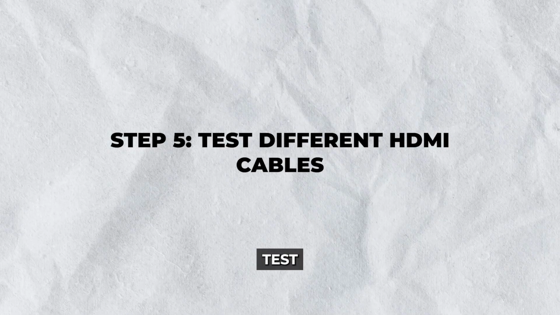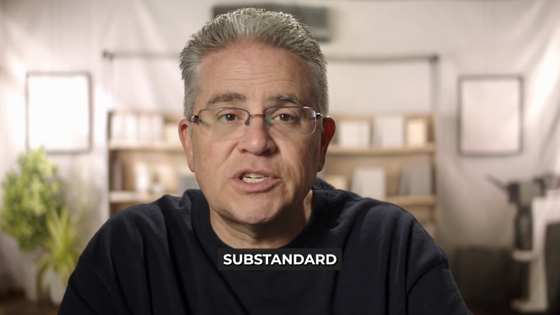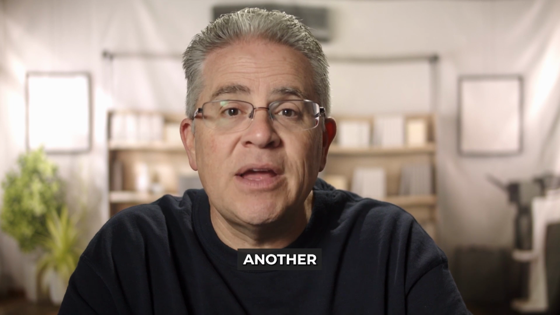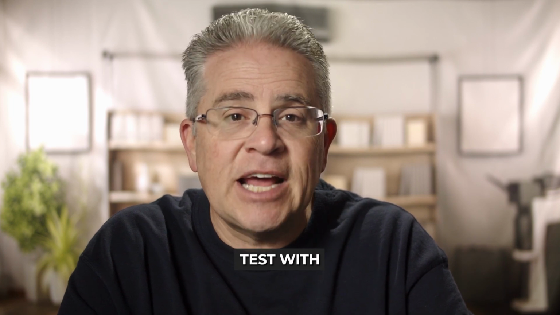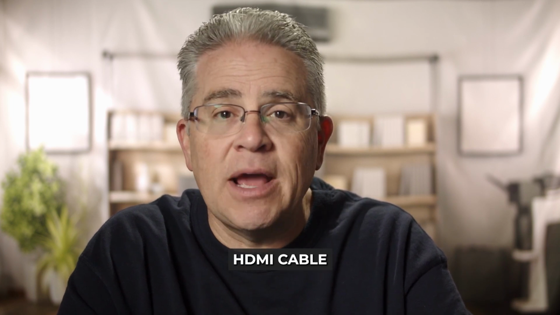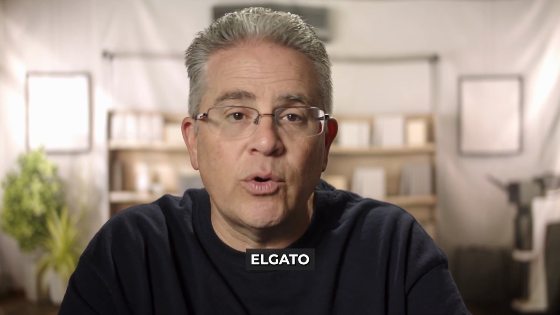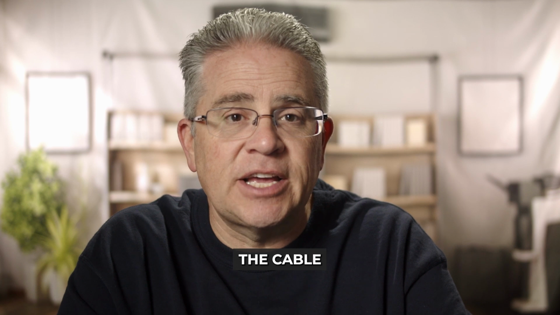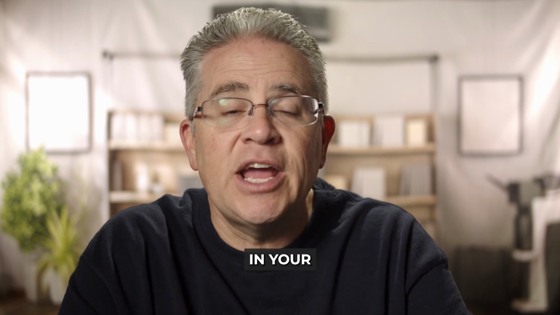Step 5. Test different HDMI cables. Faulty or substandard HDMI cables can be another culprit for freezing issues. Test with a different, high-quality HDMI cable to ensure a solid connection between your camera and the Elgato Camlink. Sometimes simply changing the cable can resolve persistent hiccups in your video stream.